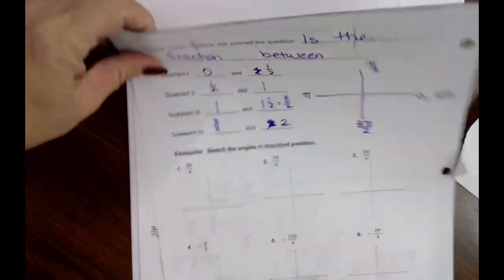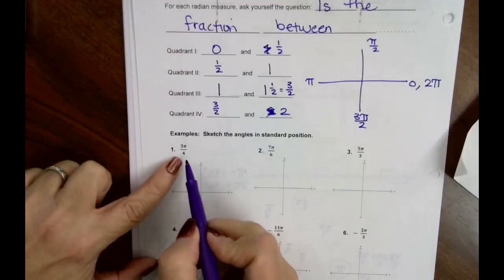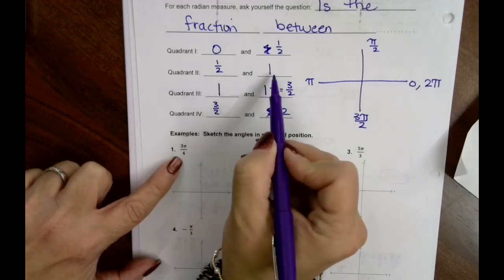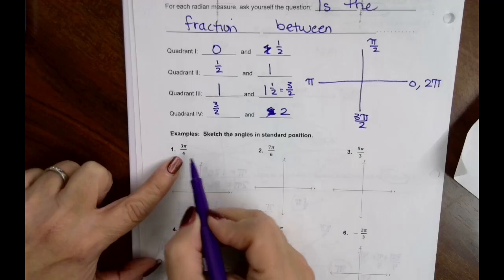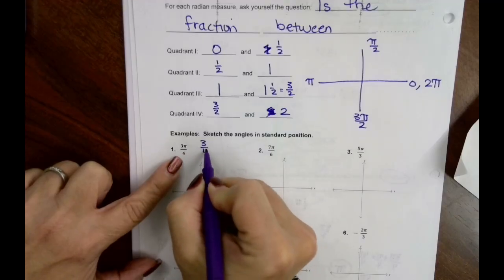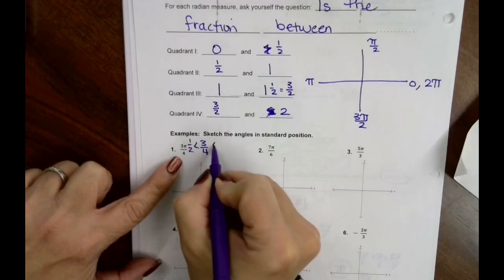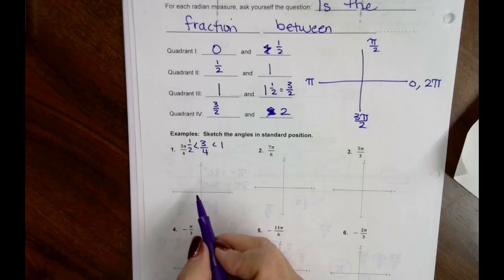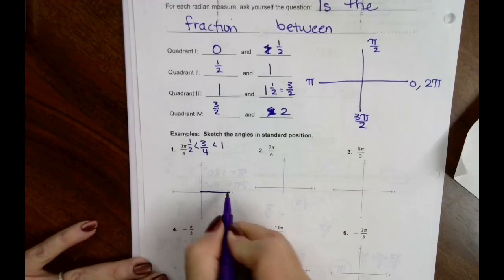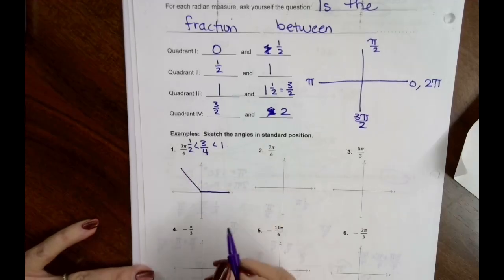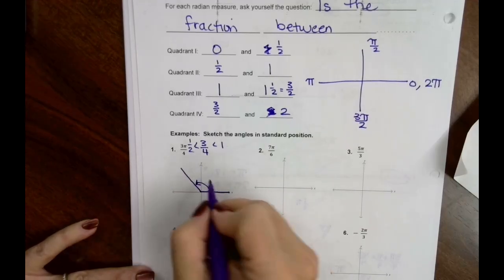Okay? So I look at this first one, 3 pi over 4. Well, 3 pi over 4, so 3/4, is between 1/2 and 1. So that means it has to be in the second quadrant. So if I was going to actually write this angle, I know that a 4 is a multiple of 45, so it's going to be right about in the middle. So this angle right here is 3 pi over 4.